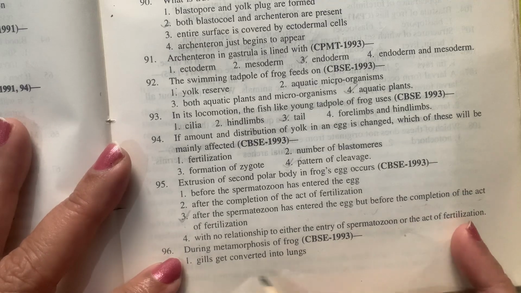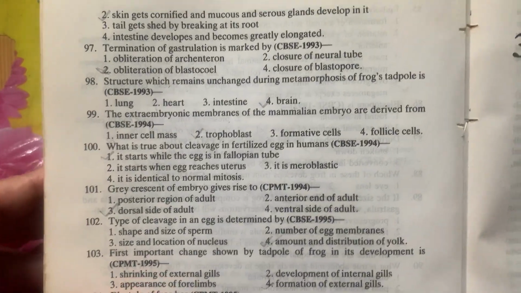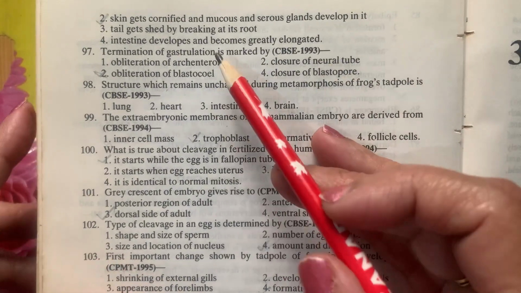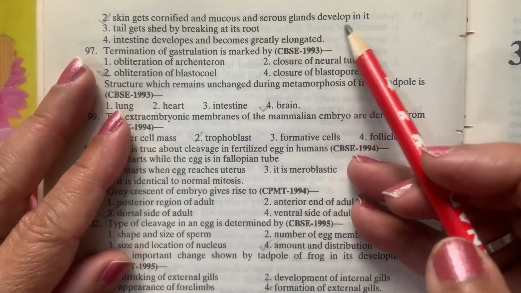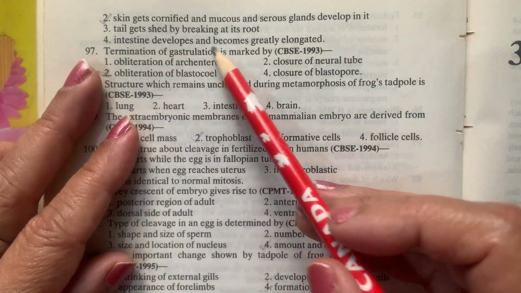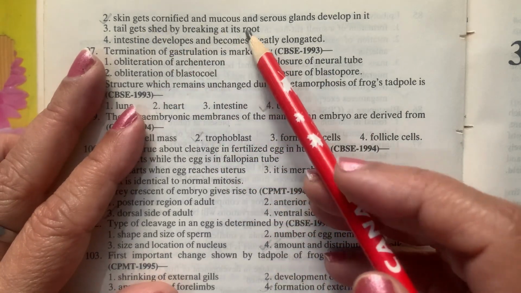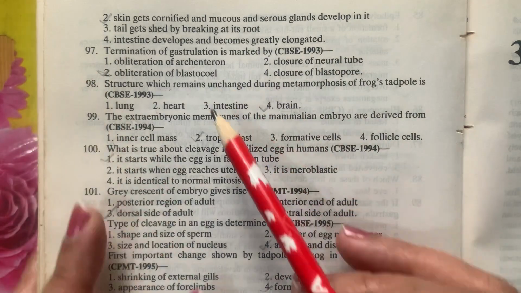During metamorphosis, frog gills get converted into lungs. Skin gets cornified and mucus and serous glands develop in it. Tail gets shed by breaking at its root. Intestine develops and becomes greatly elongated. Second, skin gets cornified and mucus and serous glands develop in it.